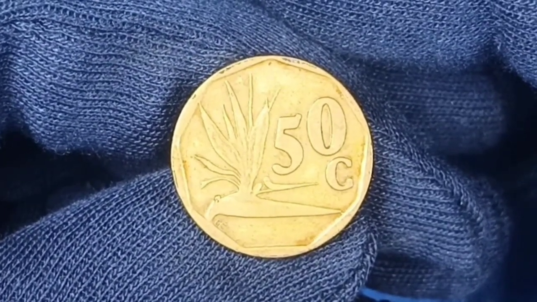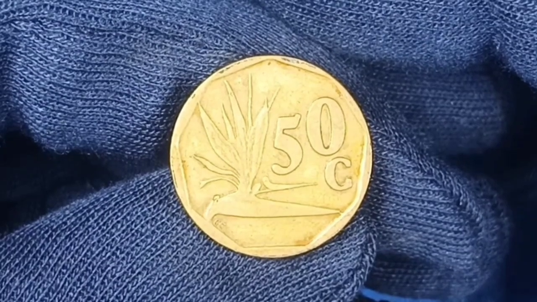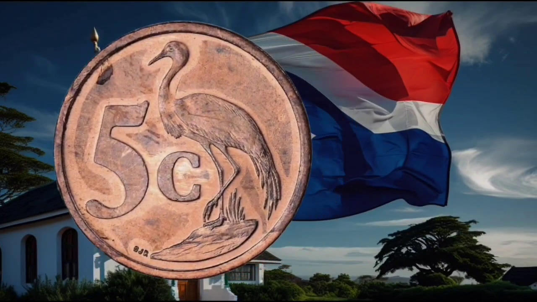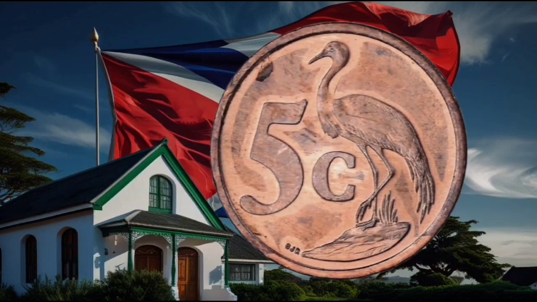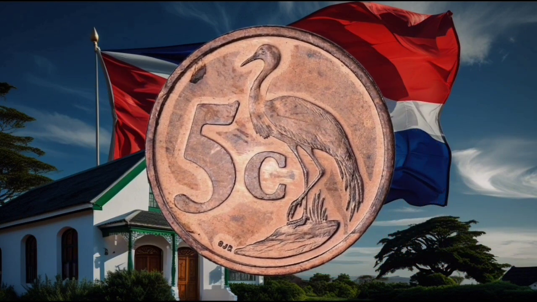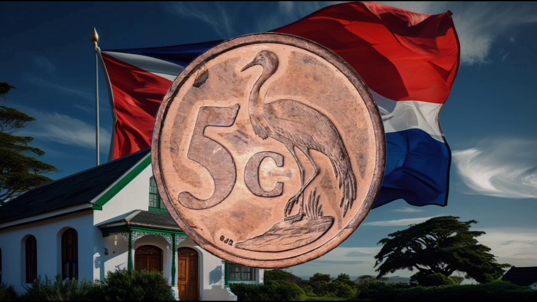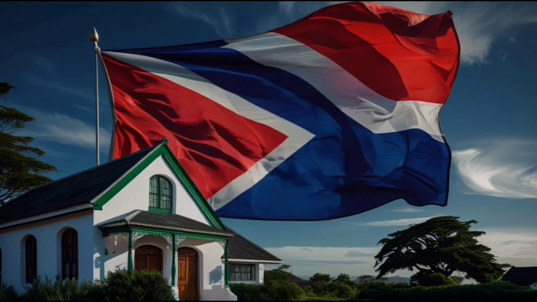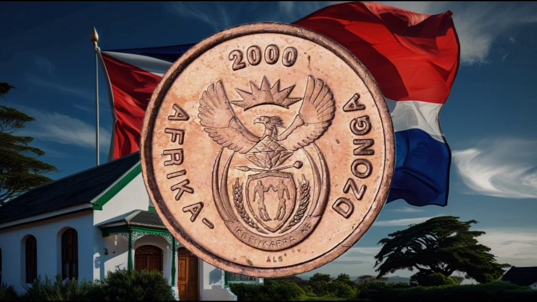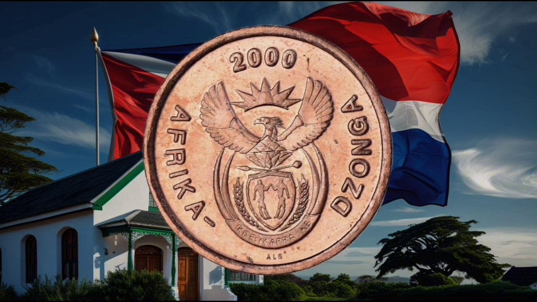From its design to the era it was minted in, this 1992 50 cents coin is full of history. Now, on to the 5-cent piece. While it may seem like just another coin in your pocket, the 5-cent coin carries a rich history and, in some rare cases, incredible value. Let's dive into the story behind this small but powerful piece of currency. The 5-cent coin in South Africa has gone through multiple design changes since its inception.